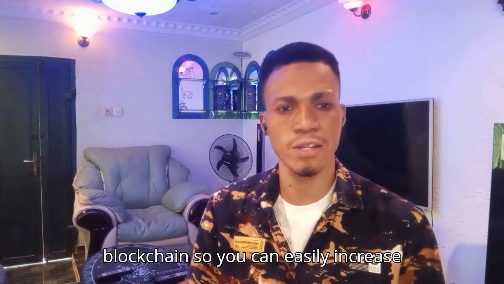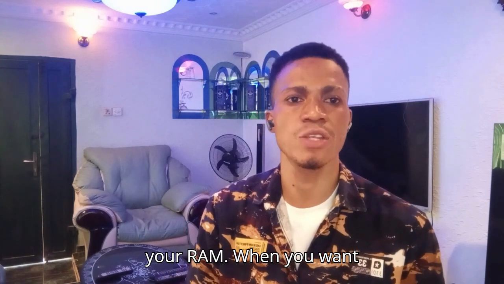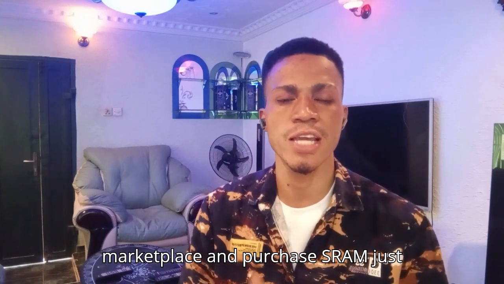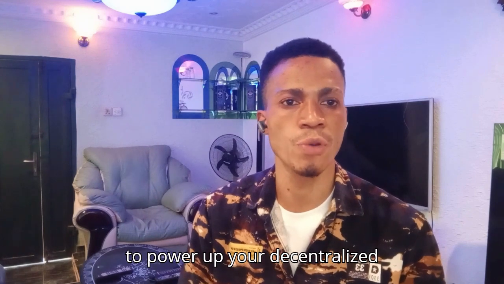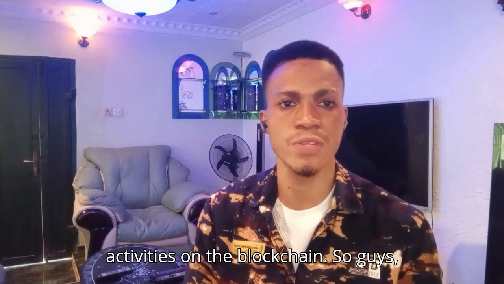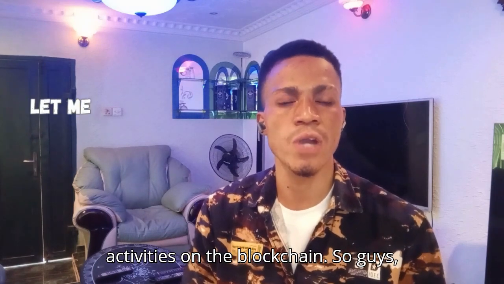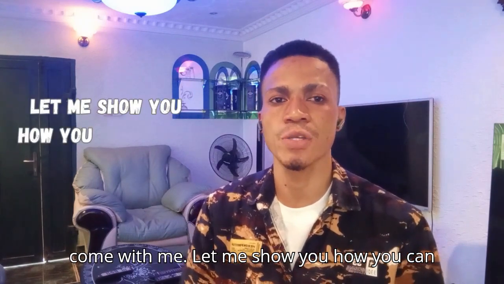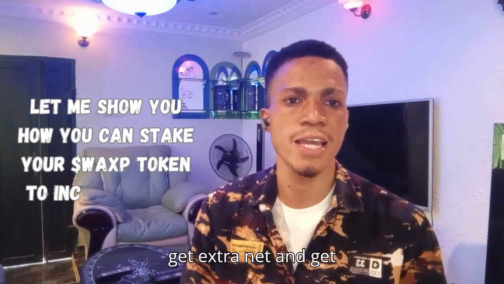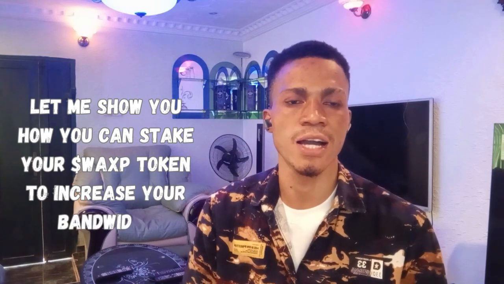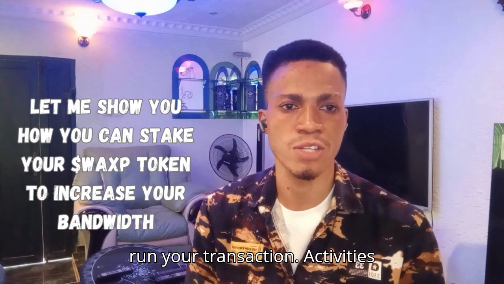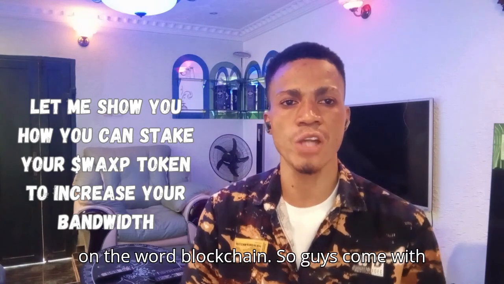So you can easily increase your RAM when you want to. How do you do this? You can go to the marketplace and purchase extra RAM just to power up your decentralized applications or to power up your activities on the blockchain. So guys, come with me, let me show you how you can easily stake your WASP token and get extra net and get extra CPU for you to run your transaction activities on the WASP blockchain.